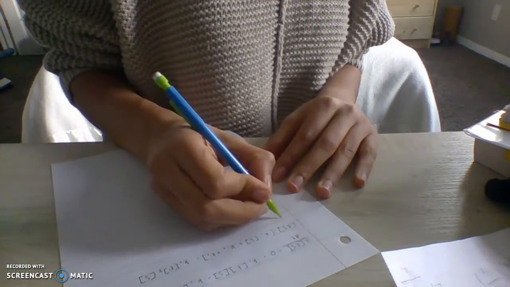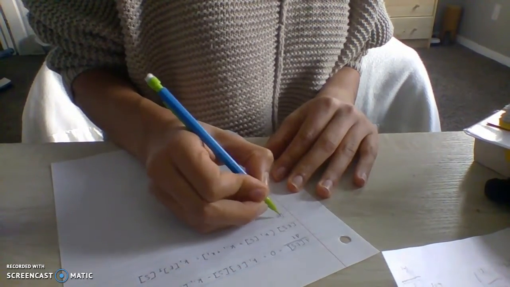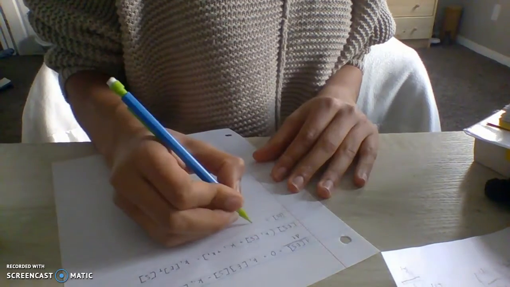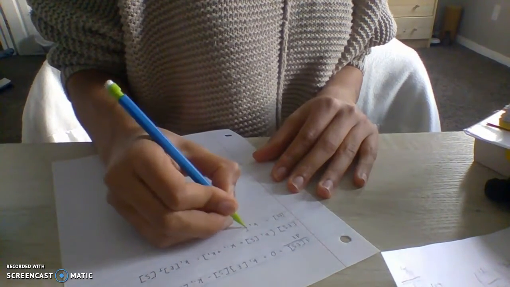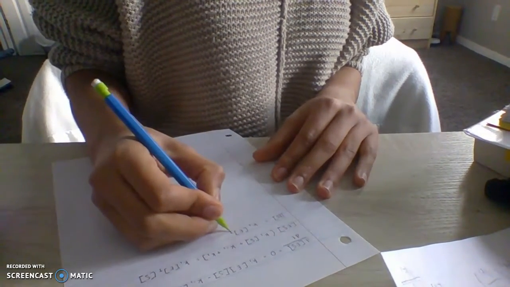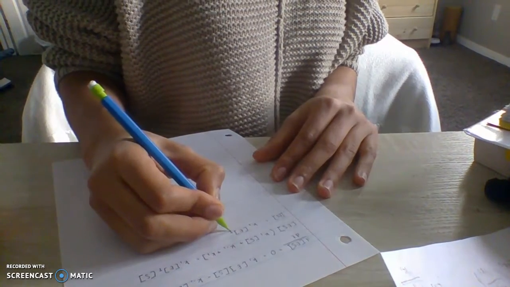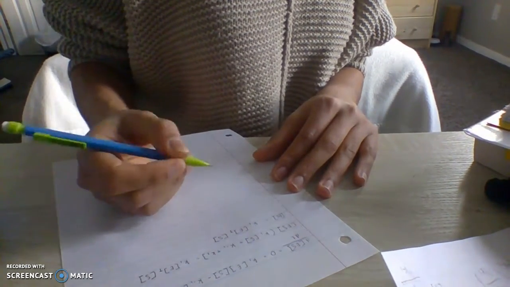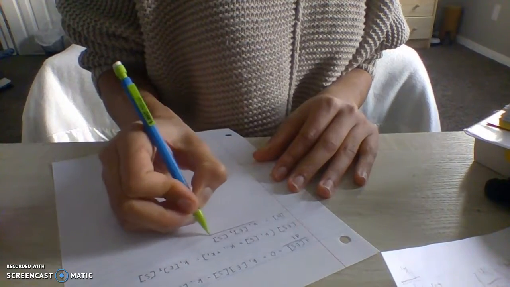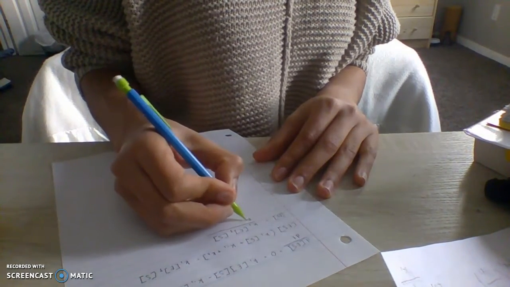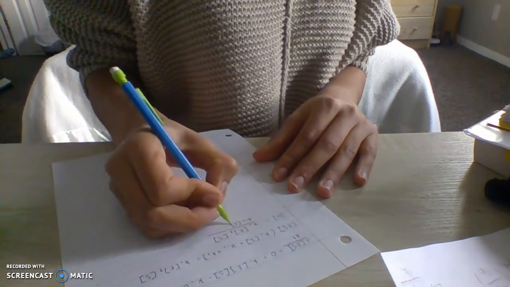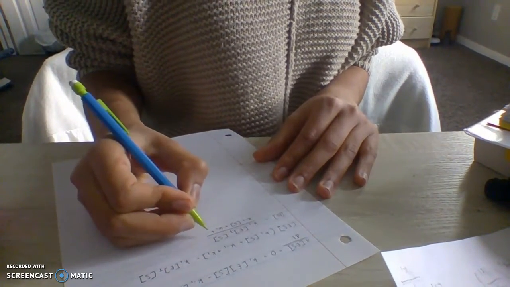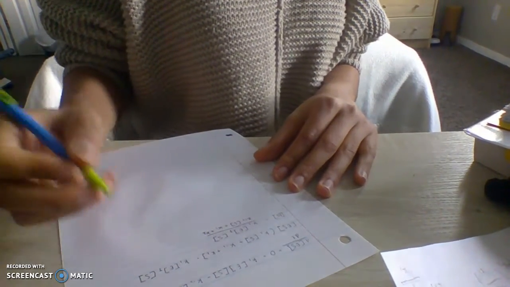So we see that the concentration of the ES complex is equal to K1 times the total concentration of enzyme times substrate concentration over K1 times substrate concentration plus K negative 1 plus K2.